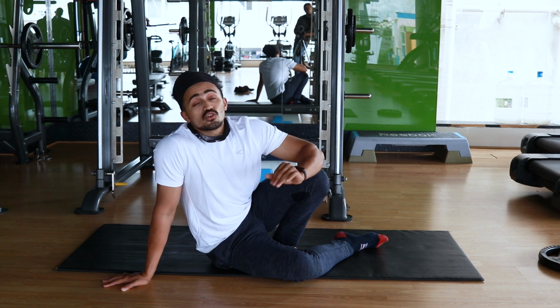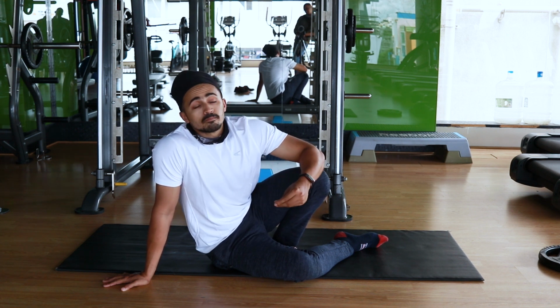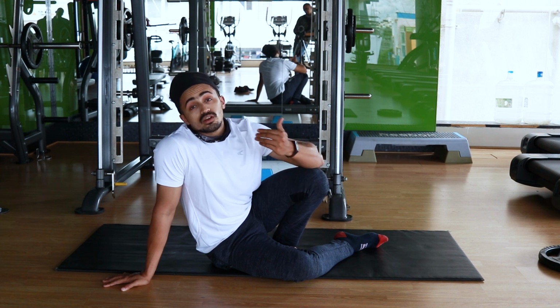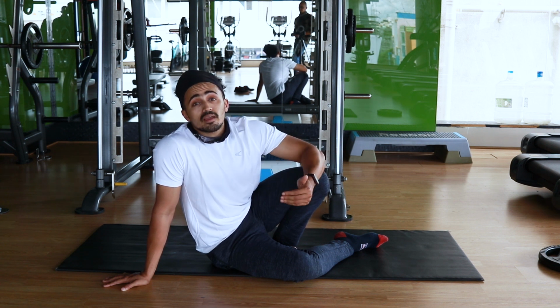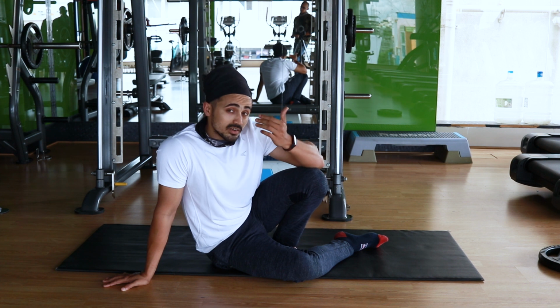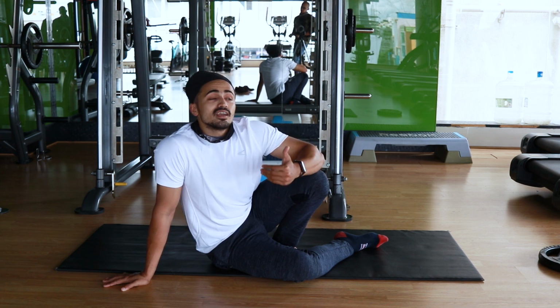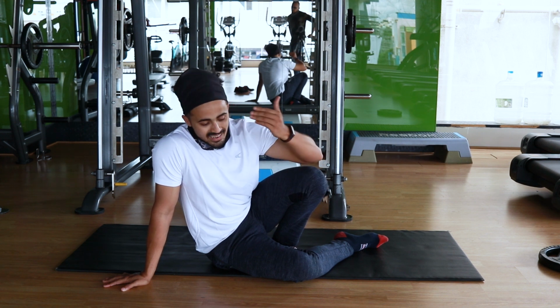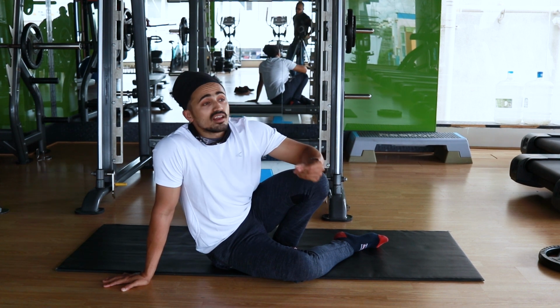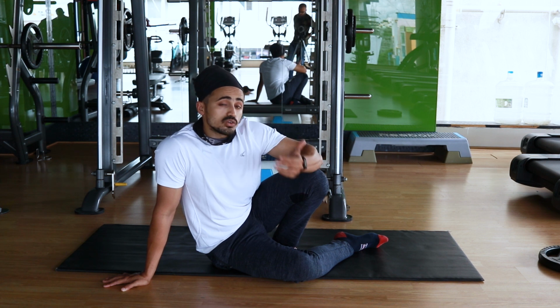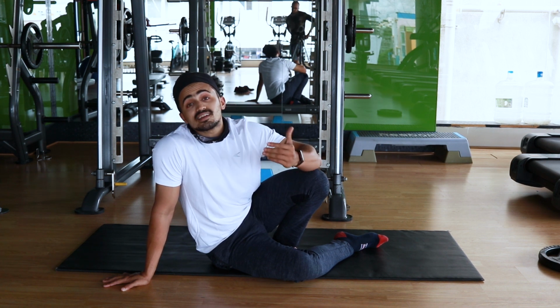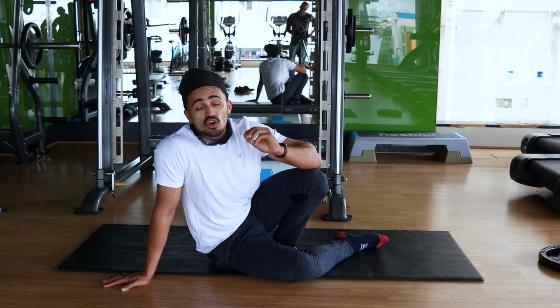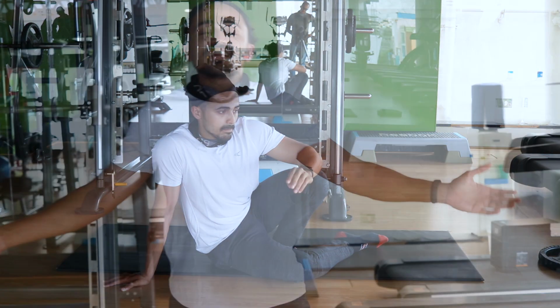The reason I haven't shown you more exercises for each muscle is because it would have taken a lot of your time, and when a particular routine takes a lot of your time, then you feel lazy to do it. So anyone who has an anterior pelvic tilt can do this routine every day, and if you are not able to do it every day, then at least on alternate days, and you will be able to solve your anterior pelvic tilt. So that's it guys.